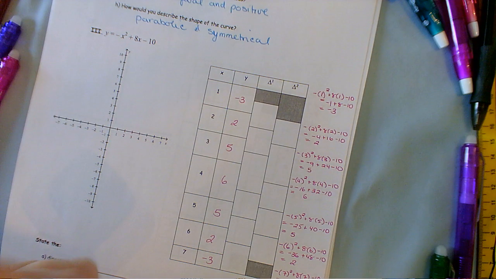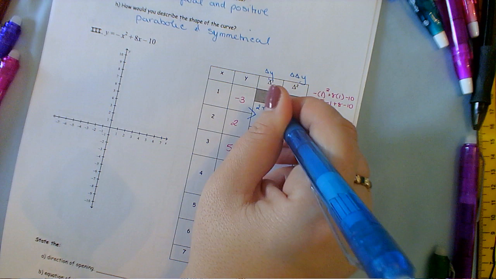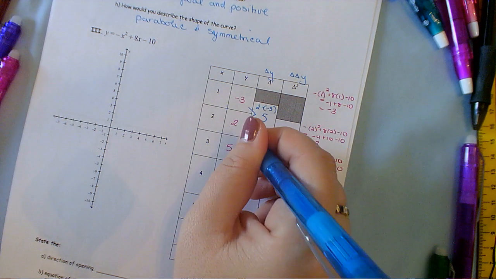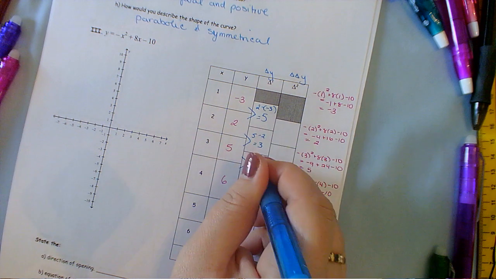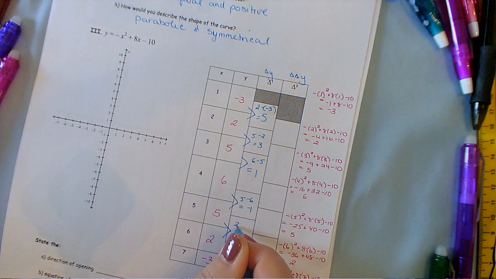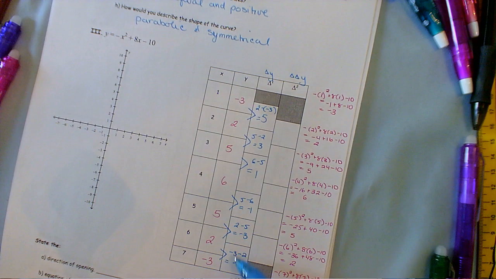I'm going to do my first differences, and then my second differences. So 2 minus negative 3, bottom minus the top number, is 5. 5 minus 2 is 3. So right away, they're not matching. 6 minus 5 is 1. 5 minus 6 is negative 1. 2 minus 5 is negative 3. Negative 3 minus 2 is negative 5. I'm seeing some symmetry, but the signs are all reversed.